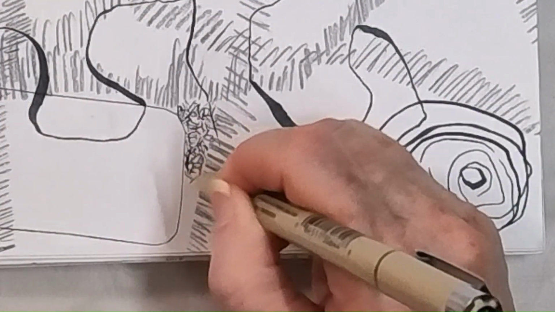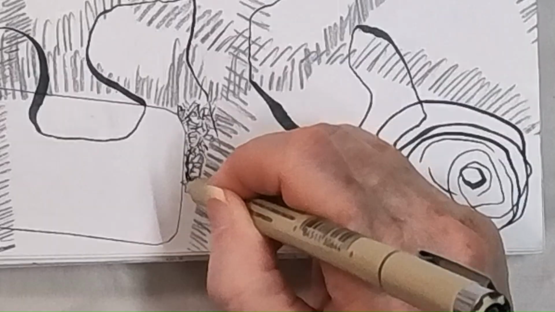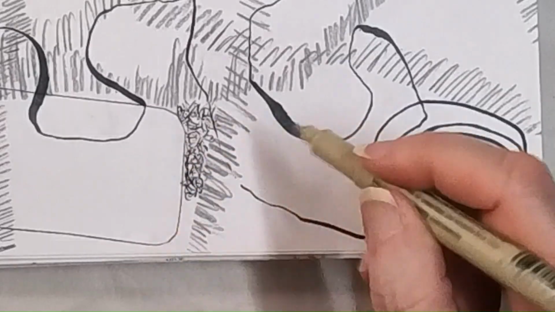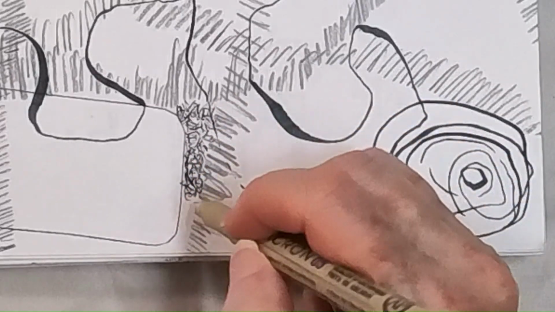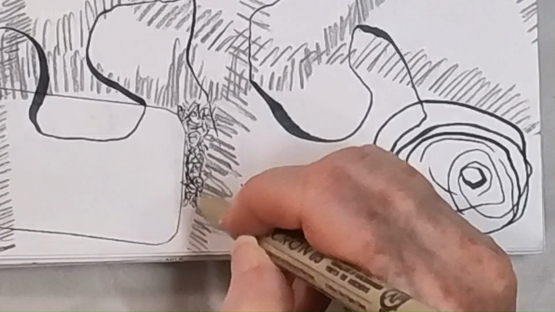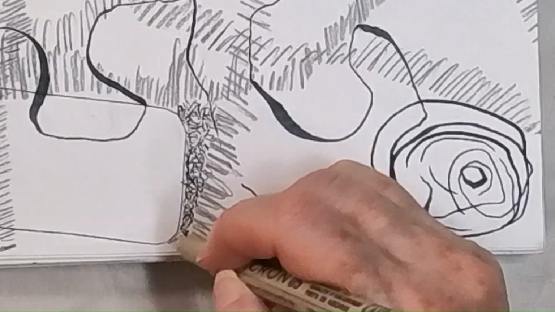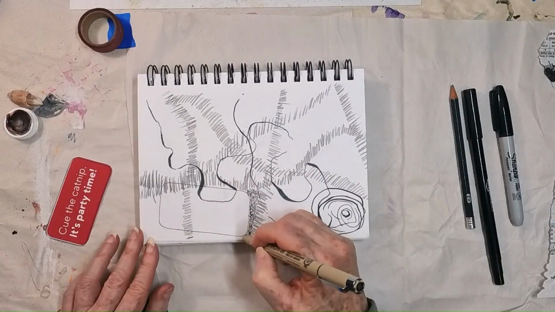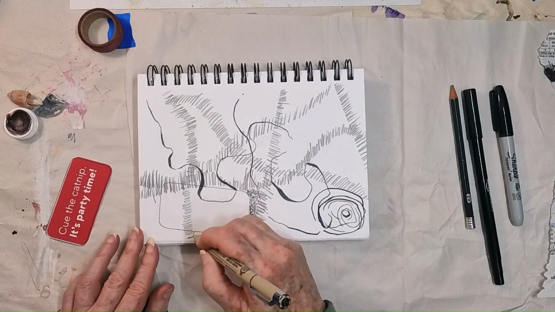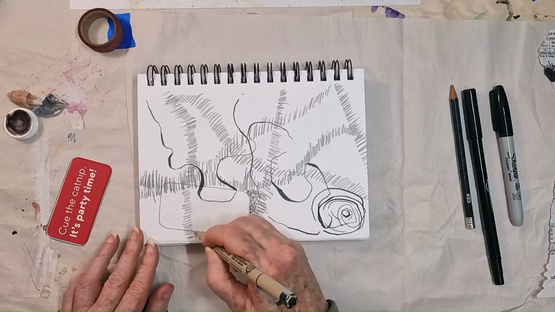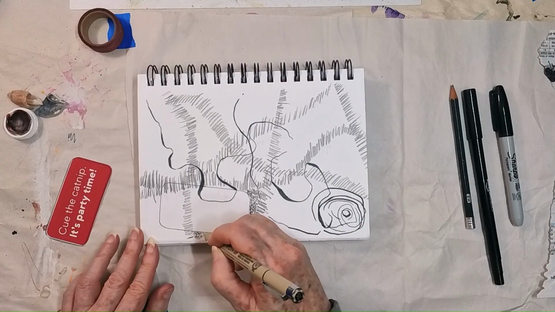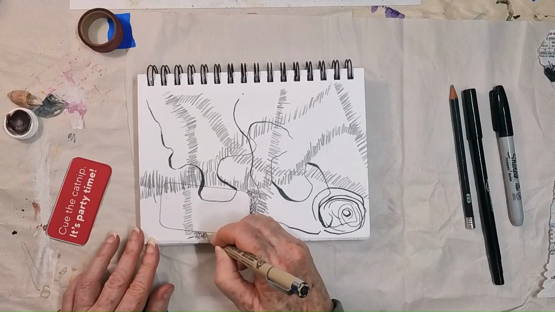I am just making some scribbly things, and I'm not going into our pencil line, so I'm going to call that line positive space 2. And so I'm just filling in this bit here with these little scribbly marks.